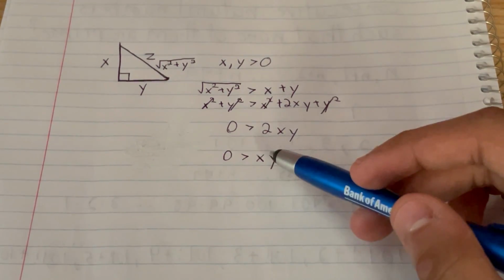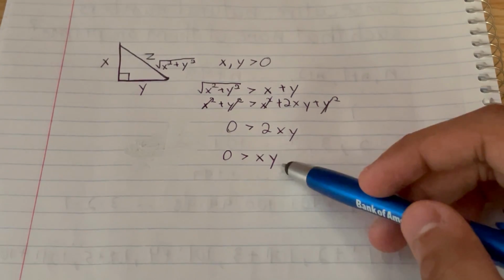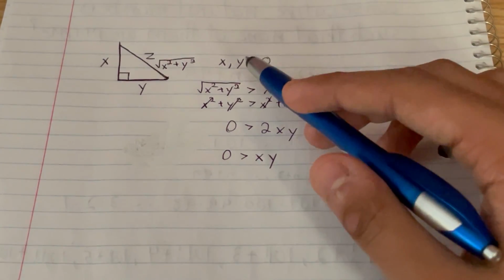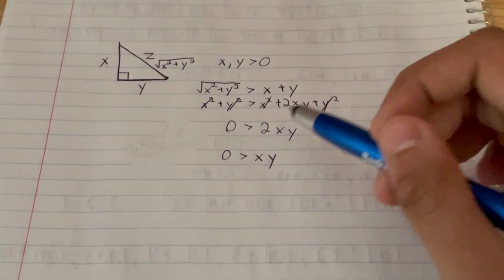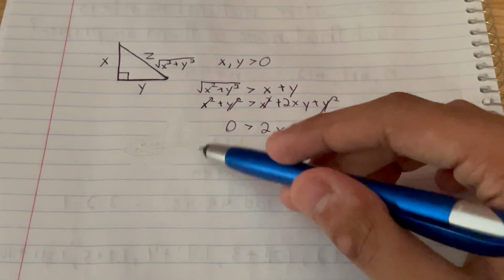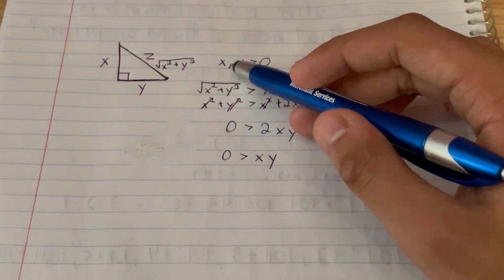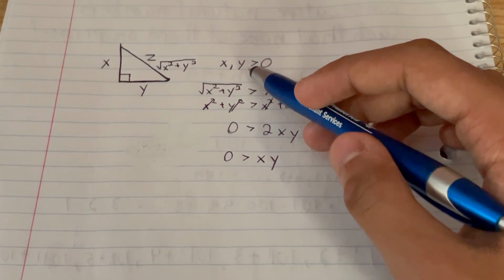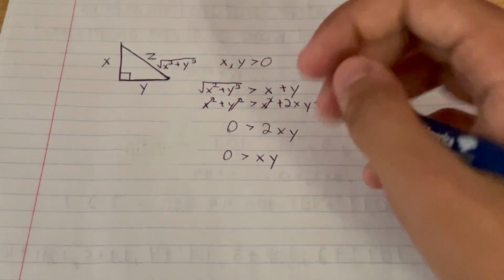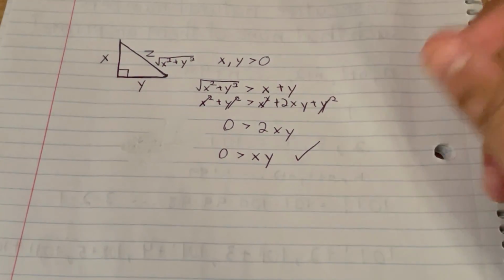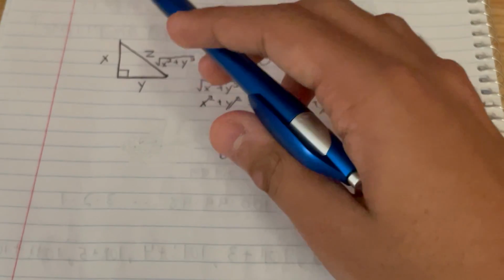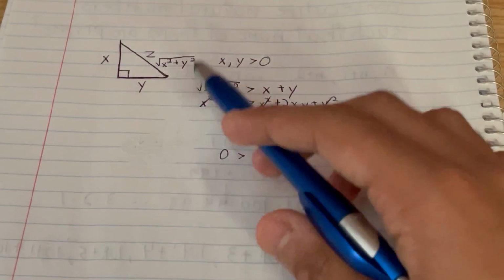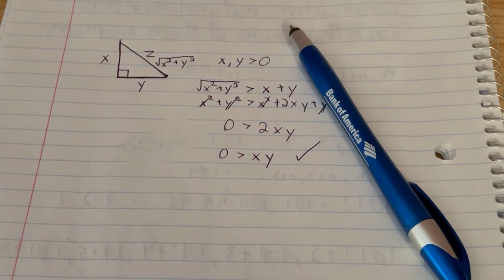And this is the contradiction, because in order for x times y to be less than 0, one of these terms has to be less than 0. Either x or y has to be less than 0. And that's a contradiction from this term stating that x and y can only be greater than 0. Thus we have completed the proof, saying that the hypotenuse will always be smaller than the sum of the legs.